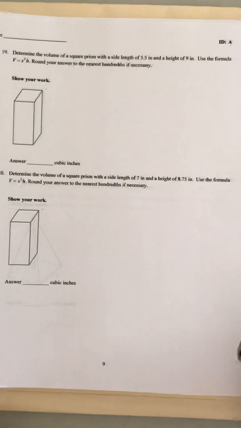Okay, here we go. Number 19, determine the volume of a square prism with a side length of 5.5 inches and a height of 9 inches. Use the formula volume equals side squared times h. Round your answer to the nearest hundredths if necessary.